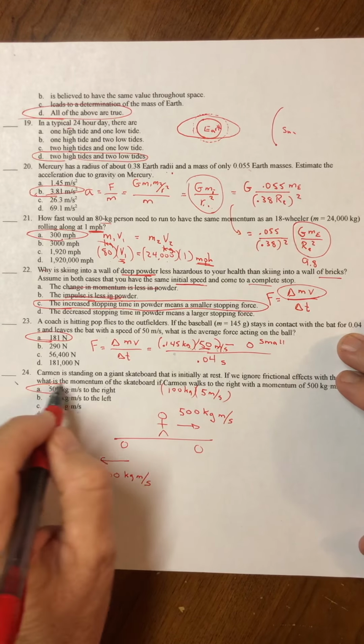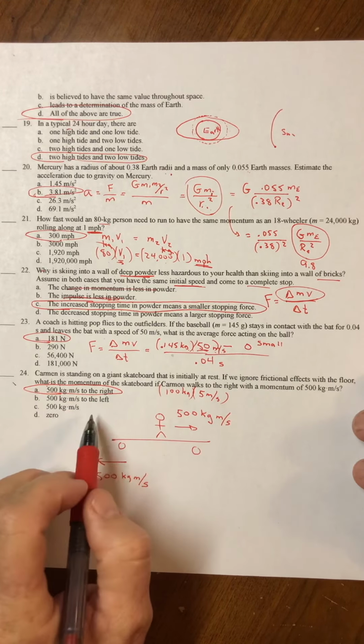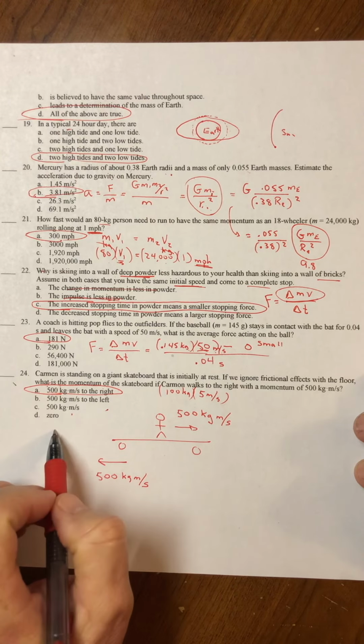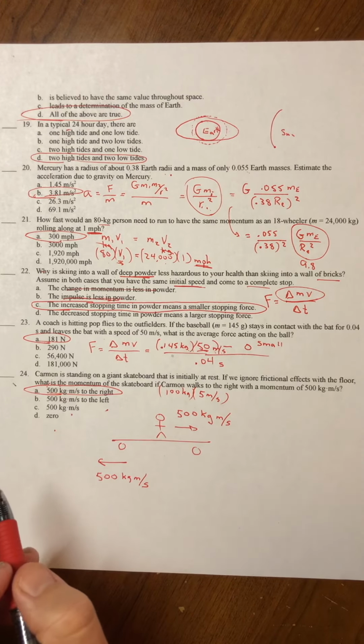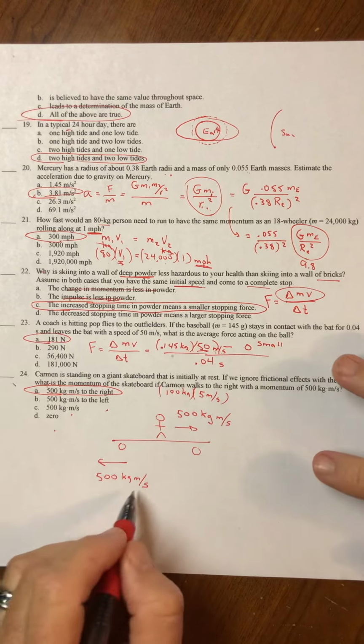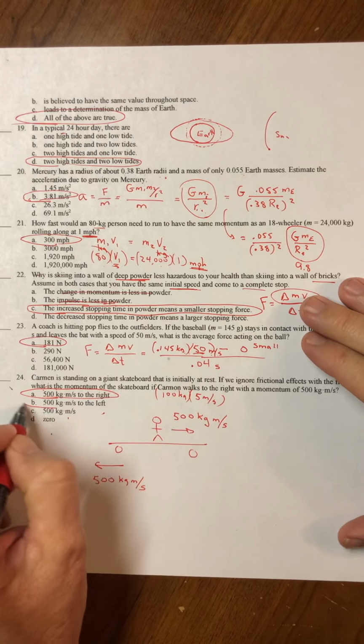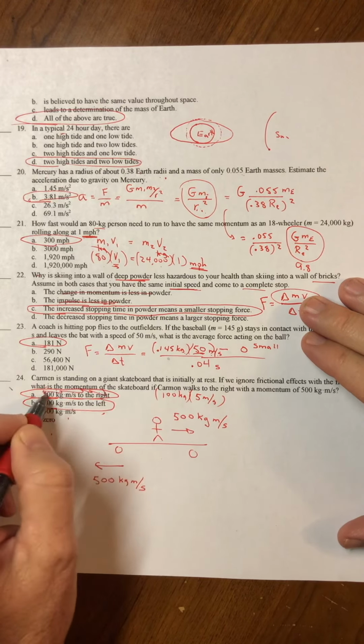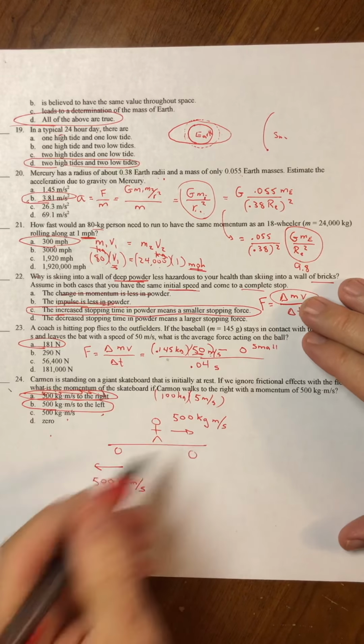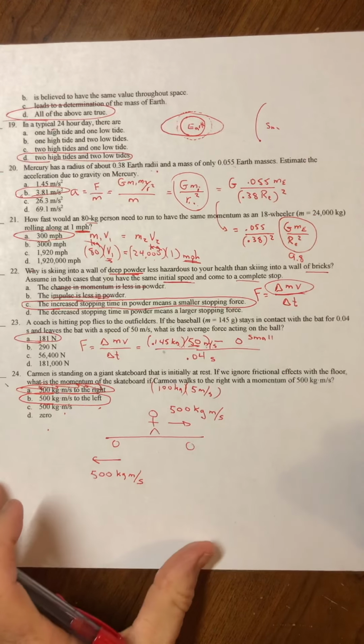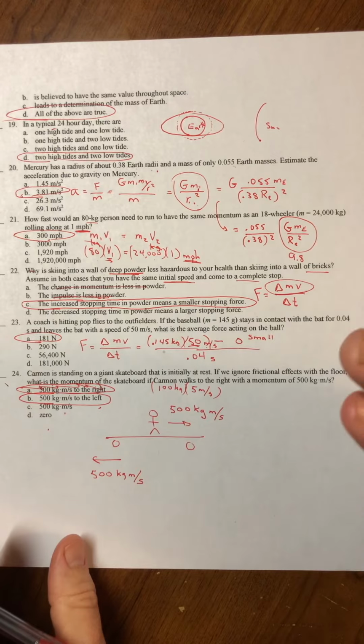And so the skateboard, the best answer would be 500 to the left. Not right and not just 500 and certainly not zero, but to the left. Sorry, circled the wrong one there. To the left. Carmen's to the right. The skateboard then would be to the left. All right, good. Well, I hope that was somewhat helpful and a learning experience if you missed anything.